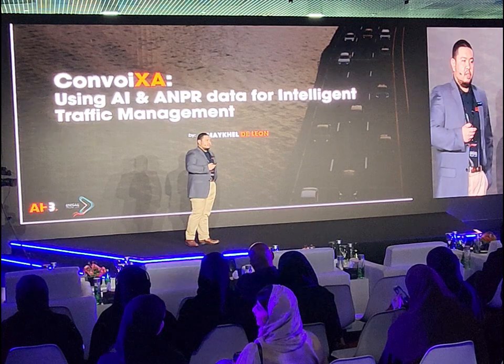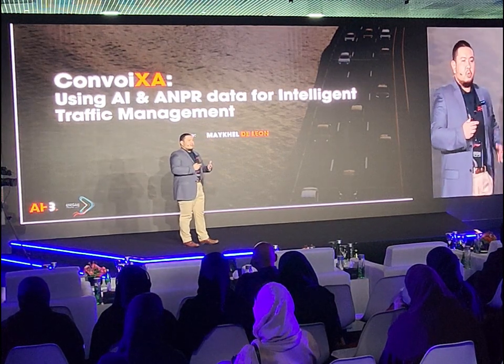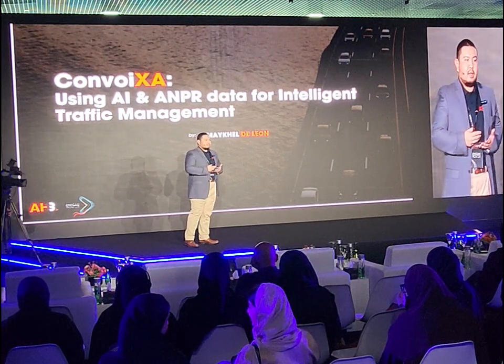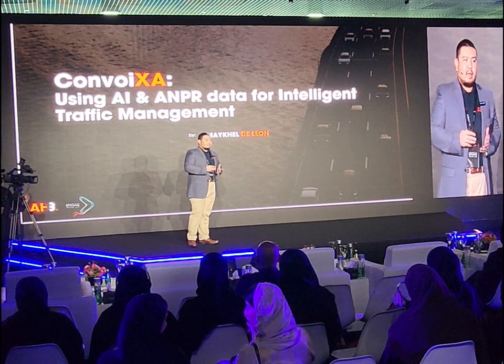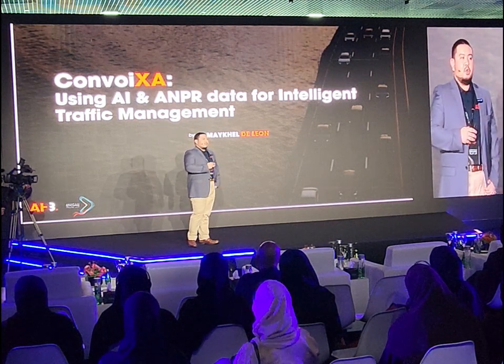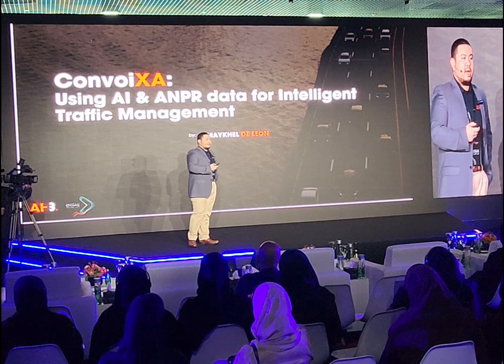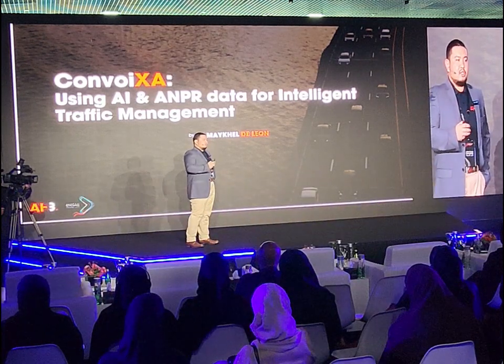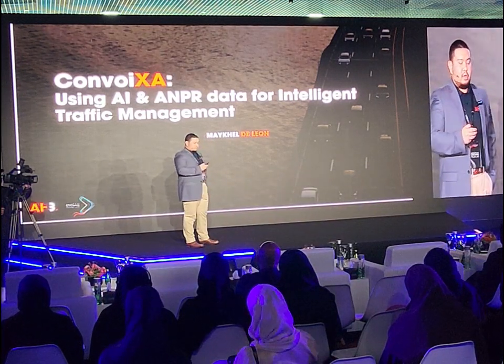Or CCTVs, we are now able to gather as much data as we can, a vast amount of data, and the introduction of AI enables us to further analyze or improve analysis based on the data of the ANPR.